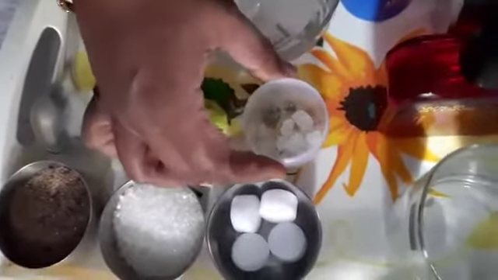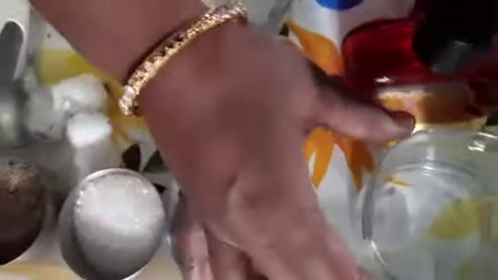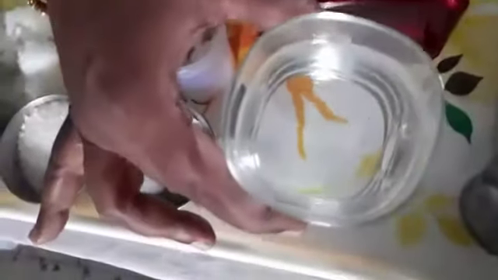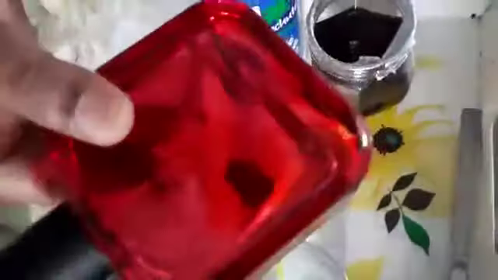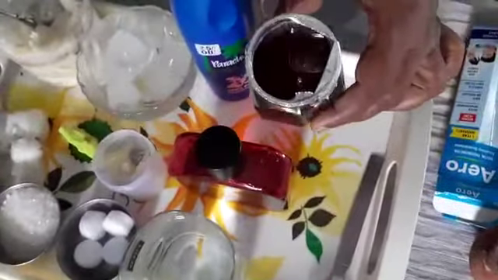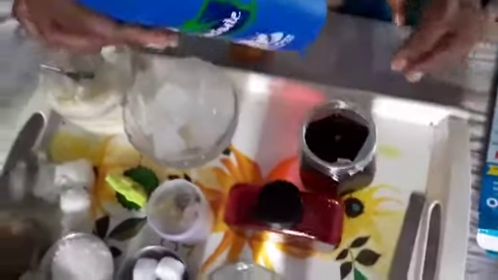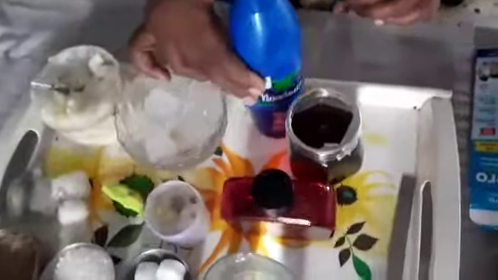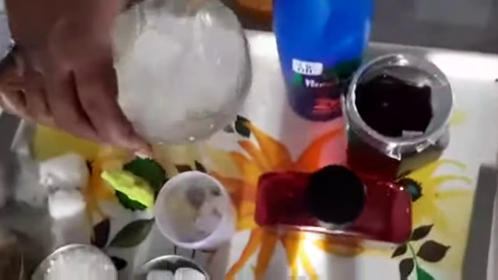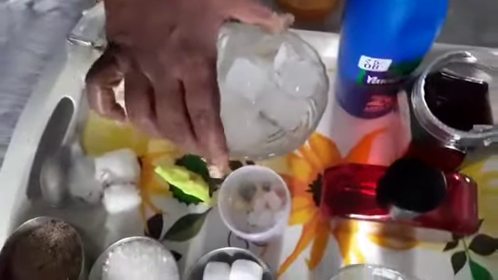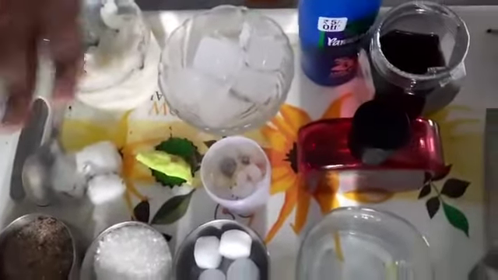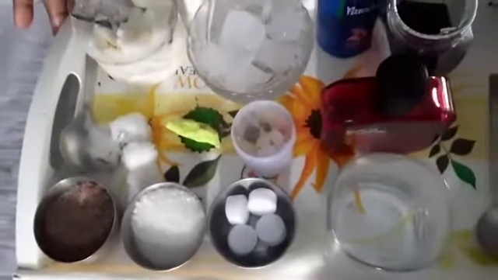Camphor, solid. This water, I had taken water in a glass, liquid. Perfume bottle, now it is in liquid state. Honey, liquid. Coconut oil, liquid. Ice pieces, solid. Okay, so these are the substances I had taken in the tray.